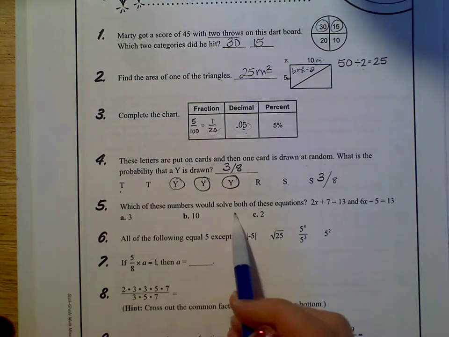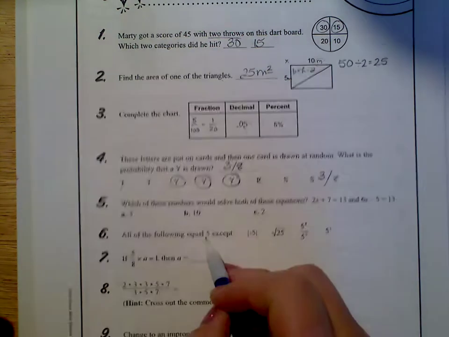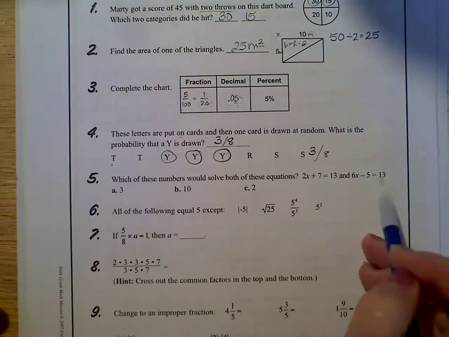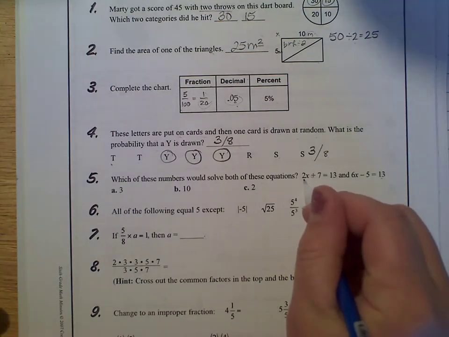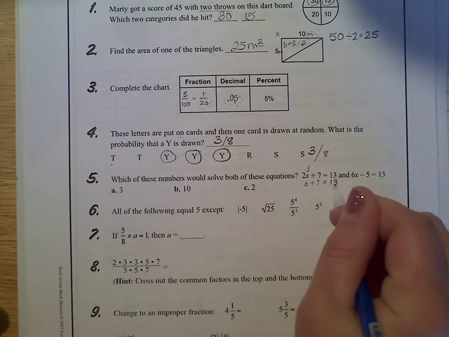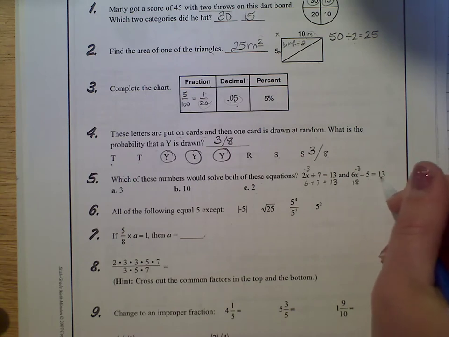Which of these numbers would solve both these equations? So we need to be able to substitute either the 3, the 10, or the 2 in for the x, and it should be equal. So if we put a 3 here, 2 times 3 is 6, plus 7 equals 13, so that part's true. Now we're going to put the 3, the same one. 6 times 3 is 18, take away 5 is 13. Well, that solves both.